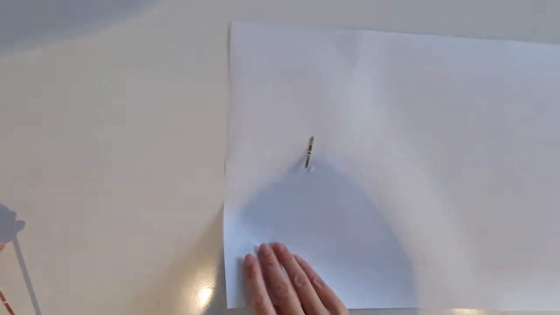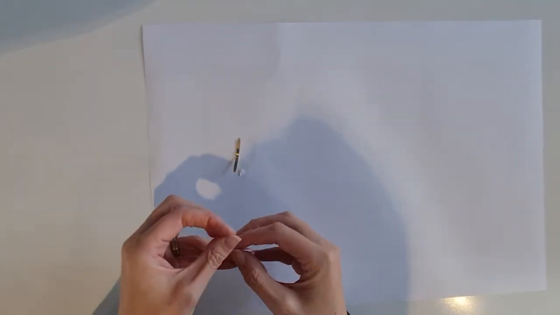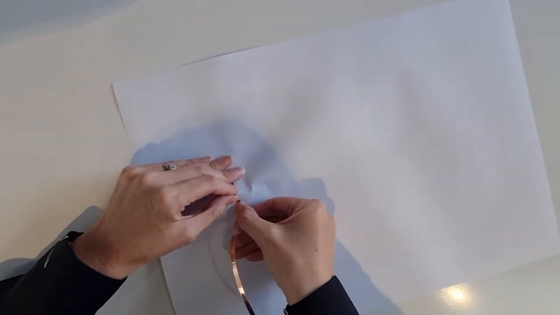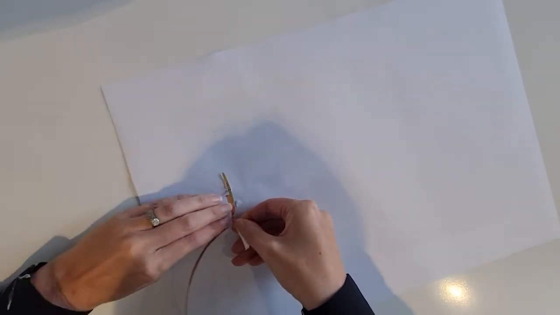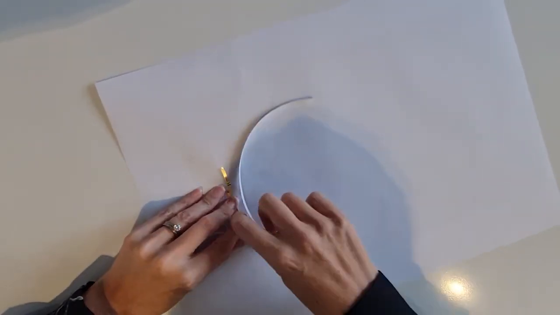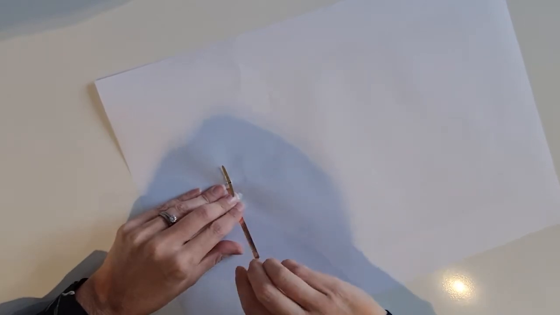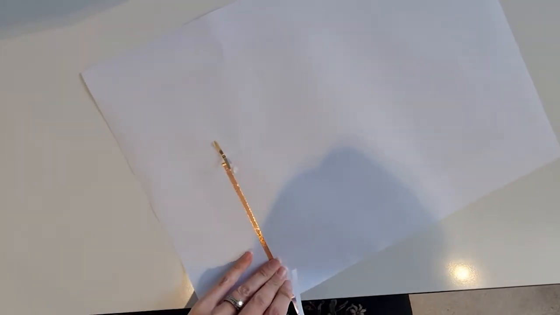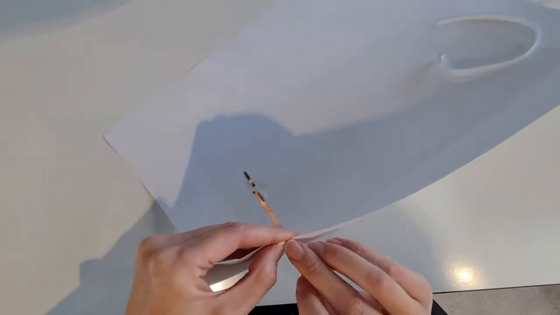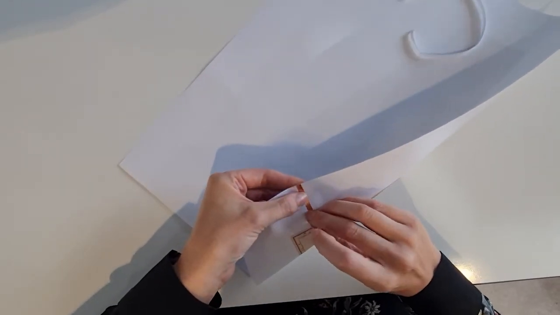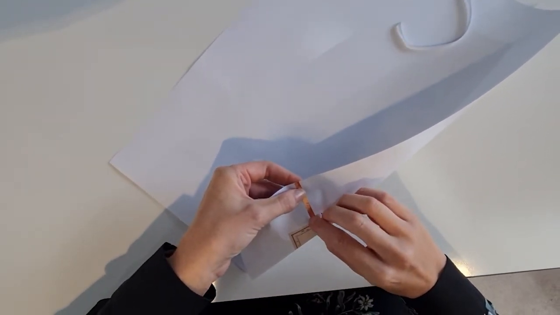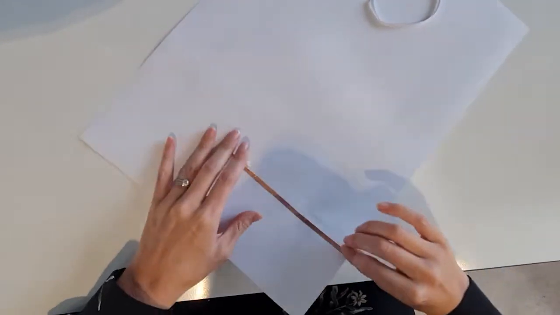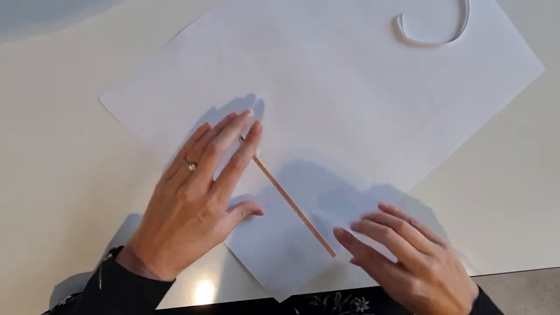So now what we're going to do is I'm going to flip over the map, and we need to run our copper tape in a straight line from where our split pin is down the map and over the edge of the map, because we need to connect our alligator clip to here. Make sure it's really well connected to the surface.